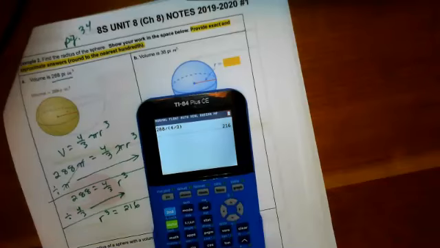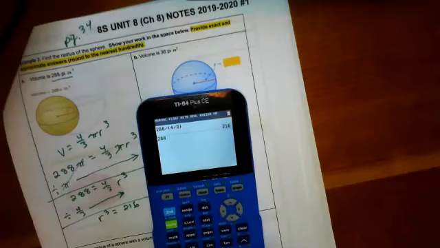So it's like multiplying by the reciprocal. So that would have also been the same as multiplying by 3/4, which gives you the same thing, okay?